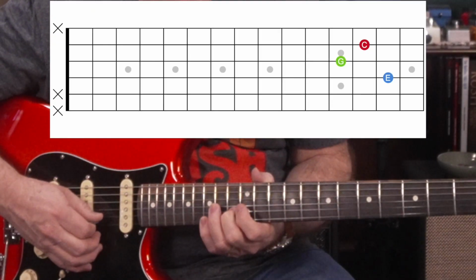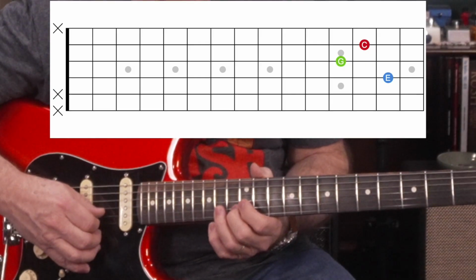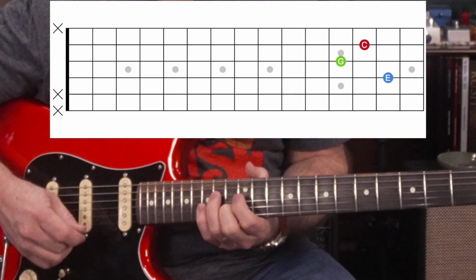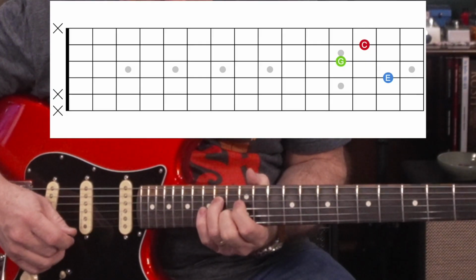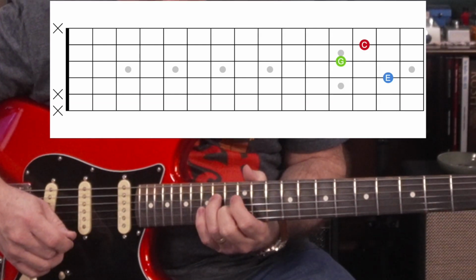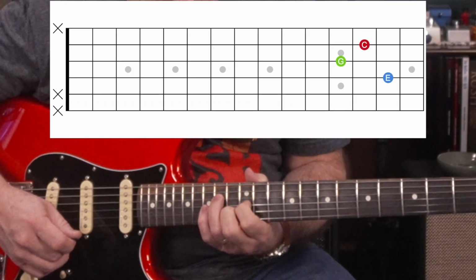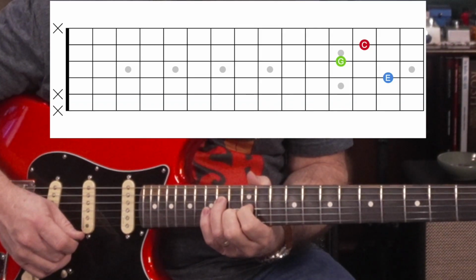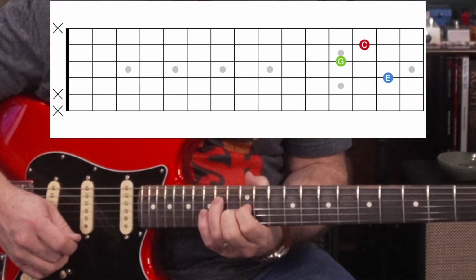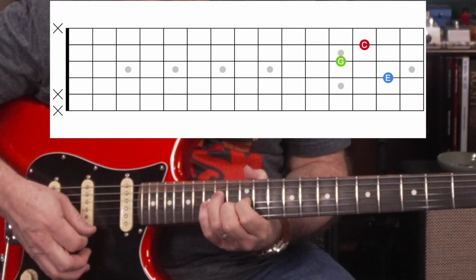So 13th fret of the B string is our C note, and then that's of course our root, and then our third is going to be just up here on the 14th fret of the D string, and we'll just play that with our ring finger, and then we place the index here on the G string, on the G note, which is the 12th fret, okay? And then that is the first inversion of the C triad.